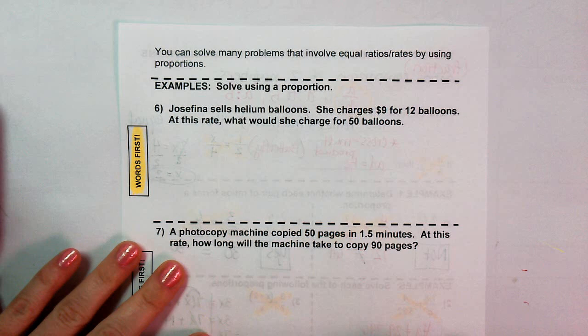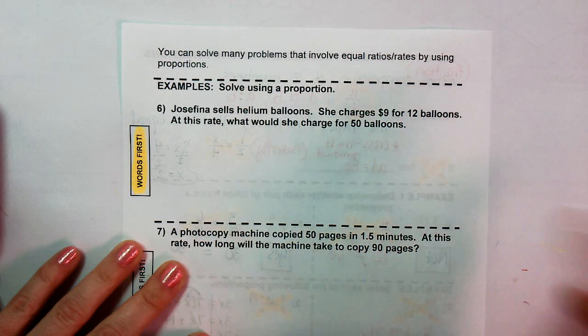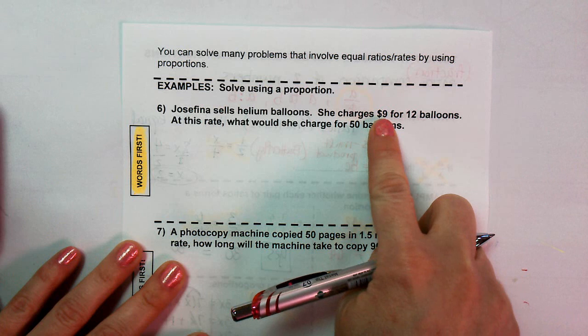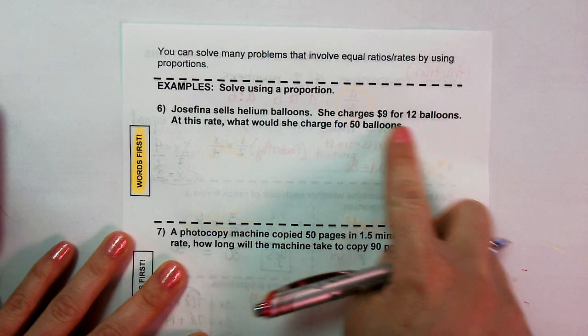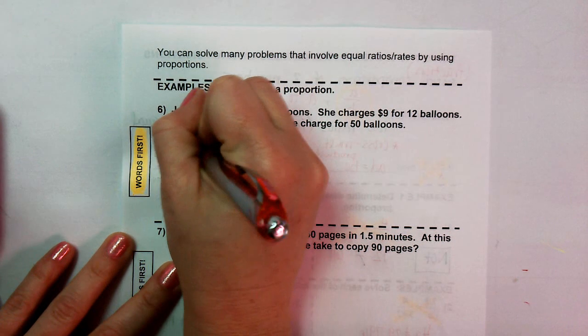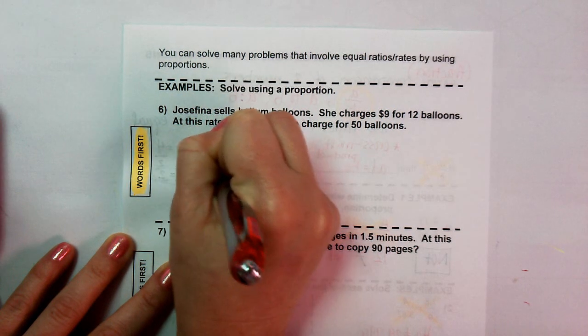All right? So it says Josefina sells helium balloons. She charges $9 for 12 balloons. And at this rate, what would she charge for 50 balloons? So a ratio is a comparison of 2 numbers. So if I'm looking, I'm comparing money and balloons. Those are the 2 things. She's charging money for balloons. So those are my words, money and balloons.